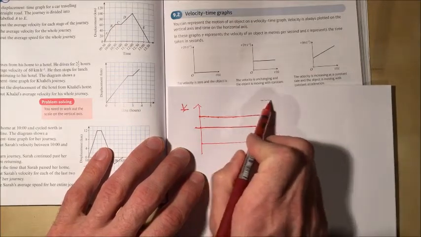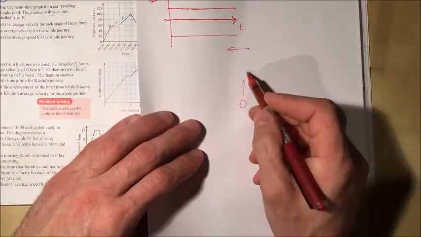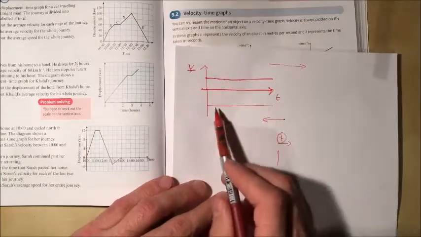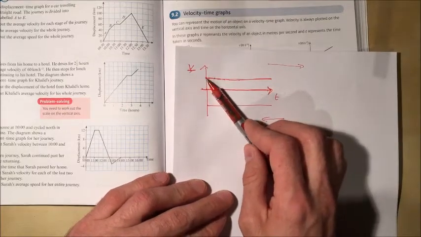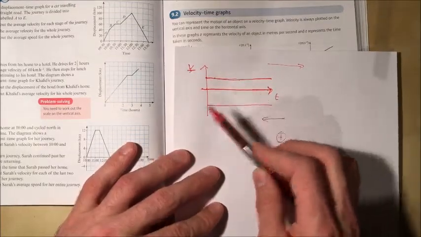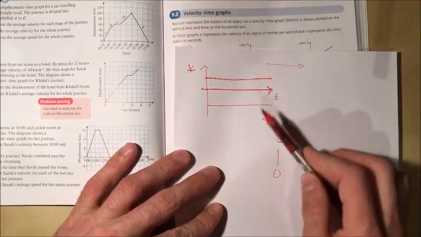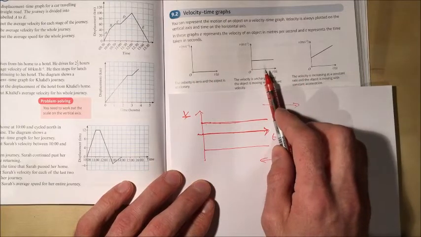So this line might be moving that way, this line down here might be moving in that direction. If we've got the usual situation, here's our 0 point and positive is in that direction. So moving forwards, moving backwards. You can think of it like that if you want. And again, velocity is the y-coordinate. If the y-coordinate isn't changing, the velocity isn't changing. If the y-coordinate is 0, the velocity is 0. That's standing still.